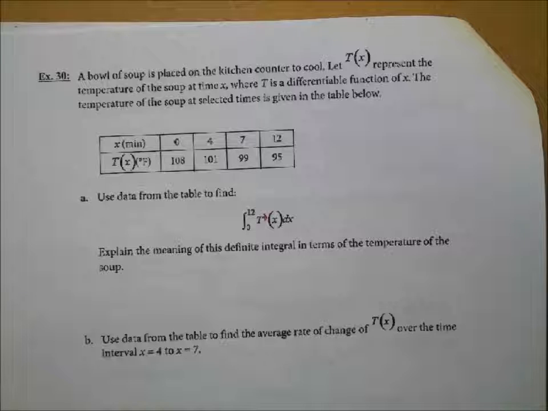Questions? Again, if you got this one done, feel free to move on to the quiz. We'll go over this in just a few minutes.